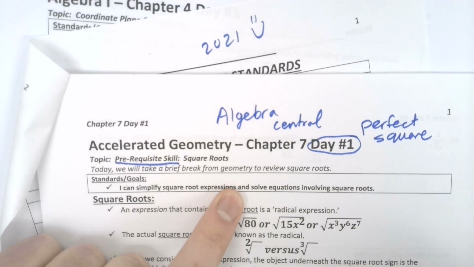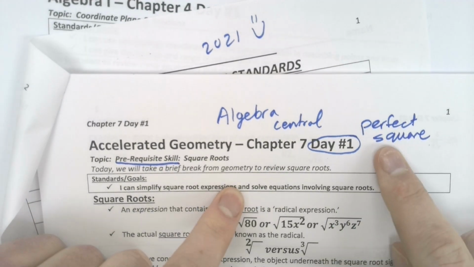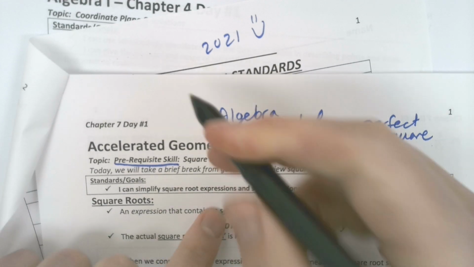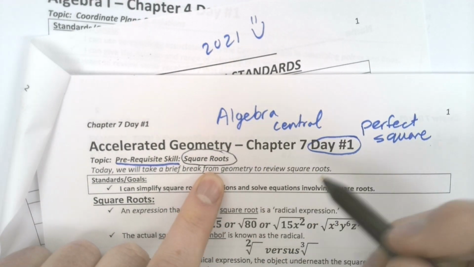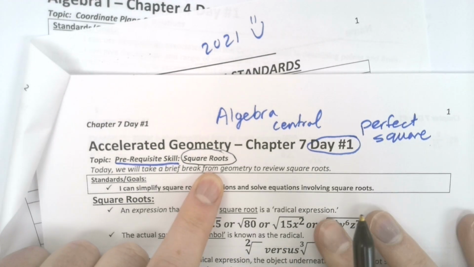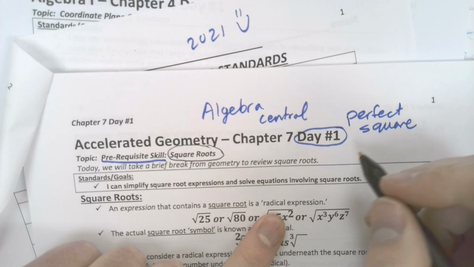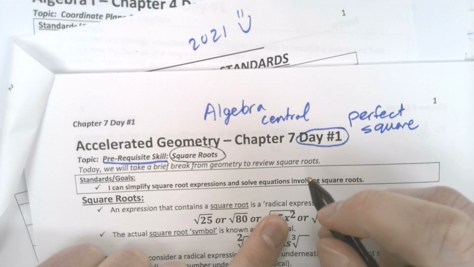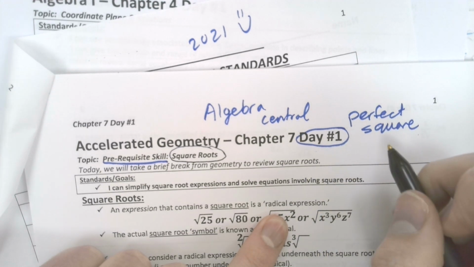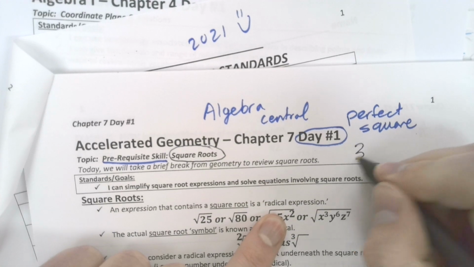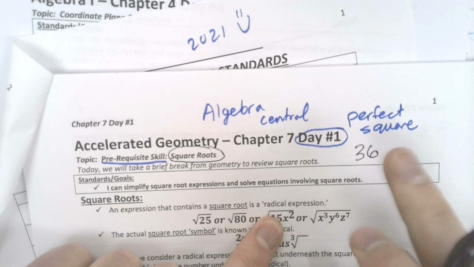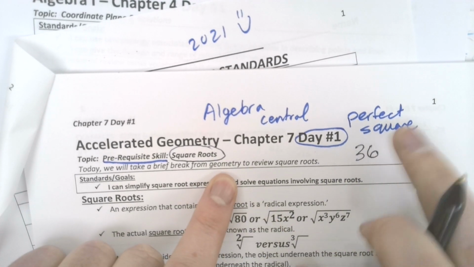Now, when you guys think about that word perfect square, a lot of times what comes to mind is, oh, we're talking about square roots. These two things are connected, and they are. For example, let's pick a number that is technically a perfect square. Let's go 36. So 36 is a perfect square.